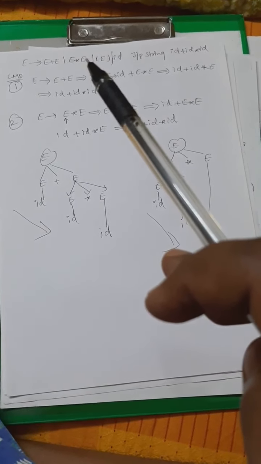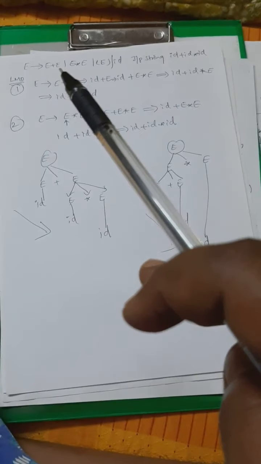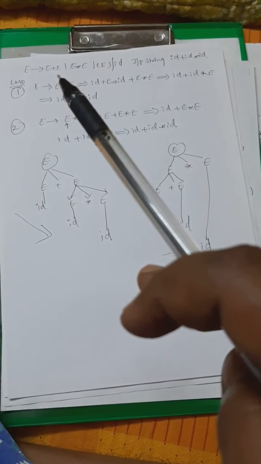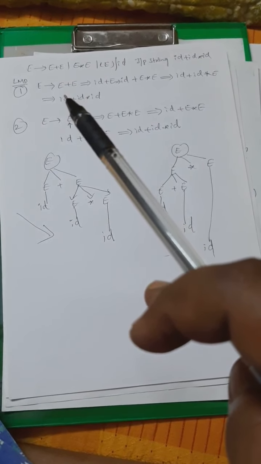Left recursion is nothing but the left side grammar symbol occurring as the first part of the grammar production. So let us see this in the next class.